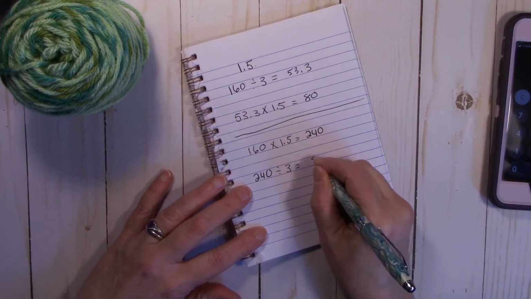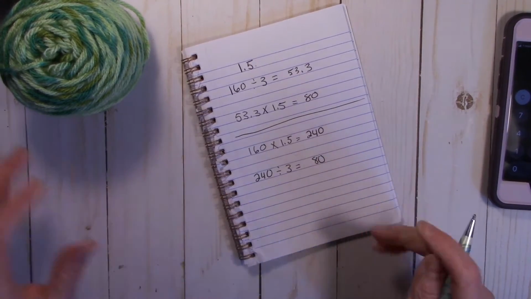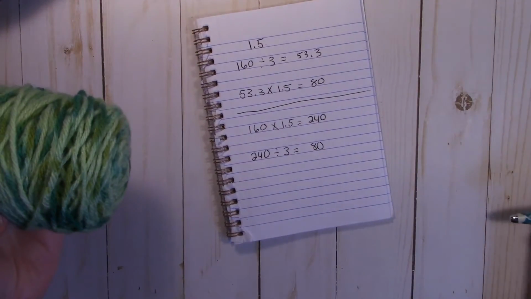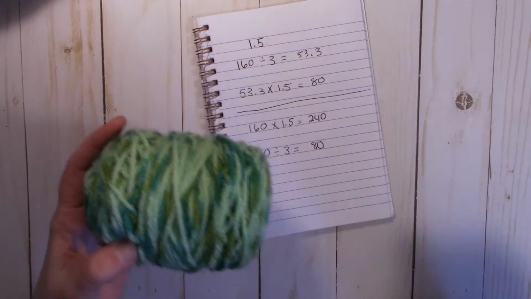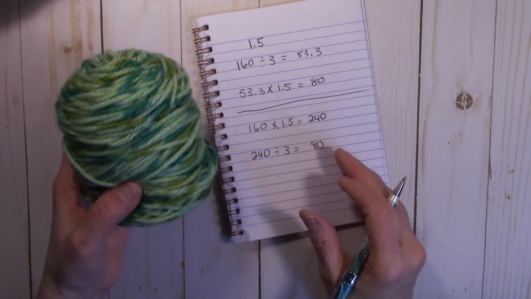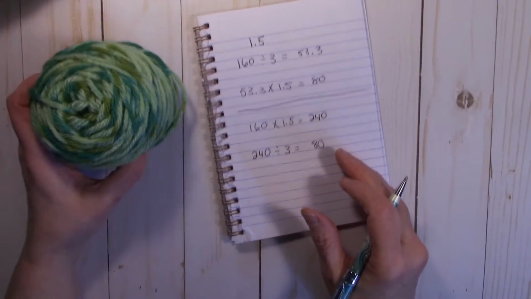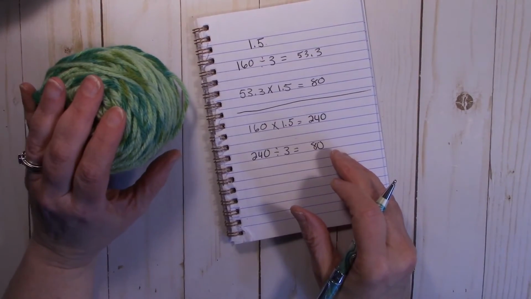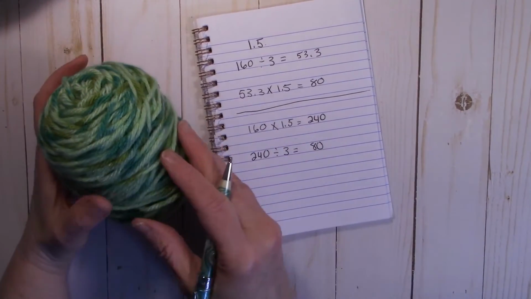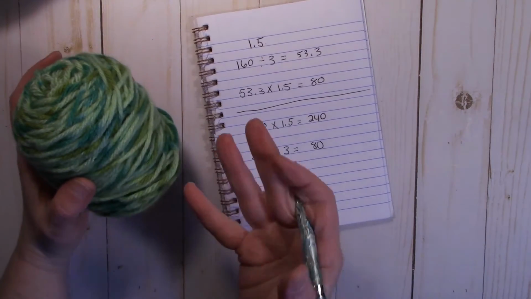So there's two different ways that you can calculate how many yards are in your leftover ball of yarn. This will also work if you are looking to find out the yardage of a project.